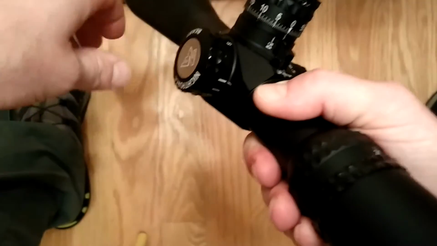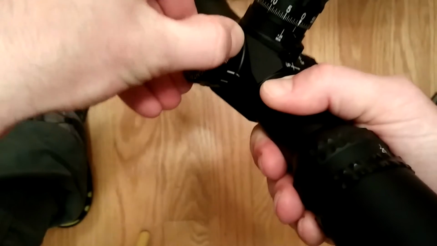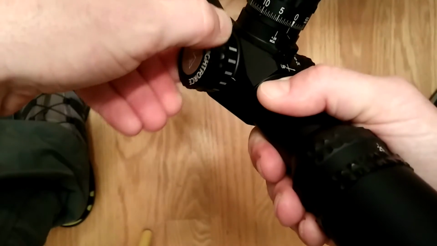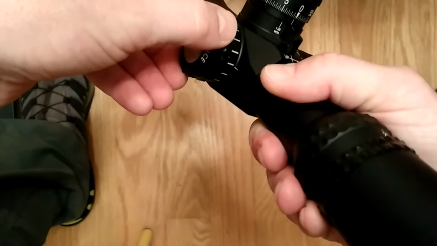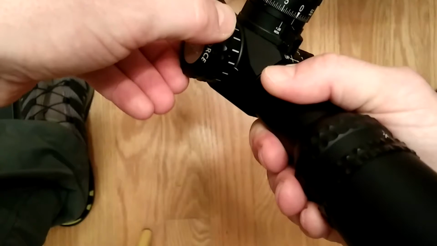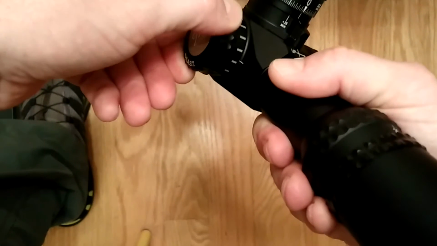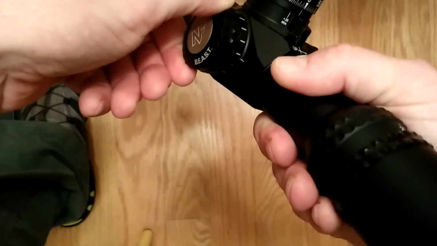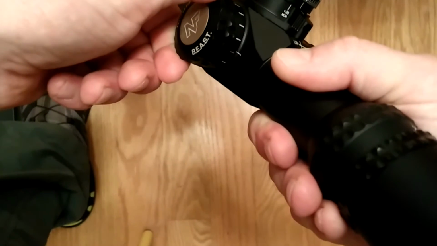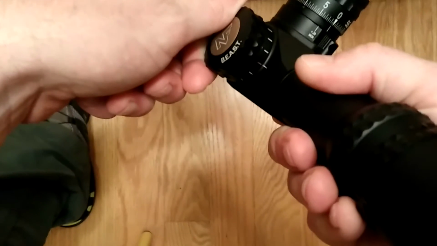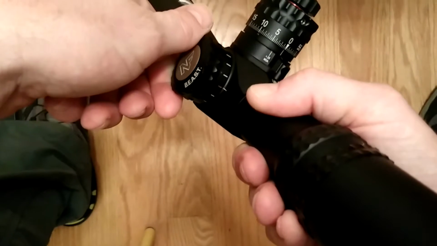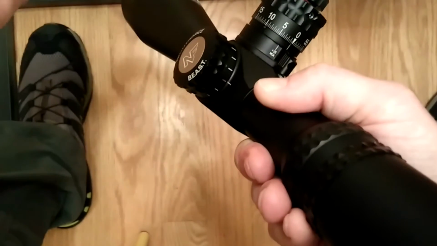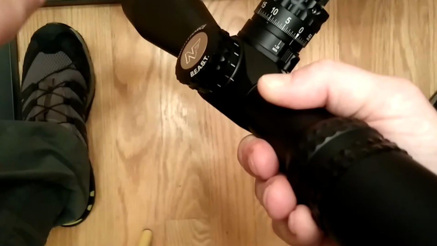Here's what I'm experiencing. If I start with the parallax knob all the way back towards me, and I start rotating away from me, and I'm going for parallax free at 400 yards, I will stop on my red hash mark. Look through the scope. Look at the building. Look at my target. My target is parallax free, crystal clear.